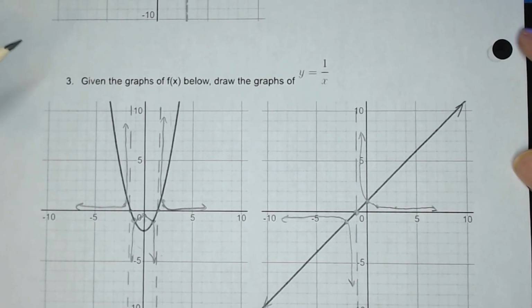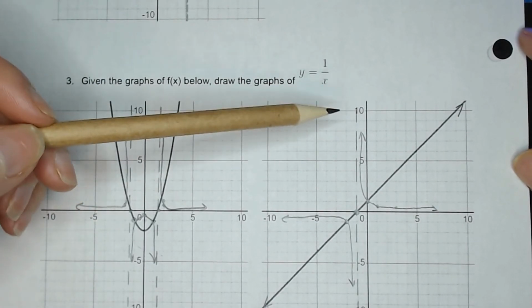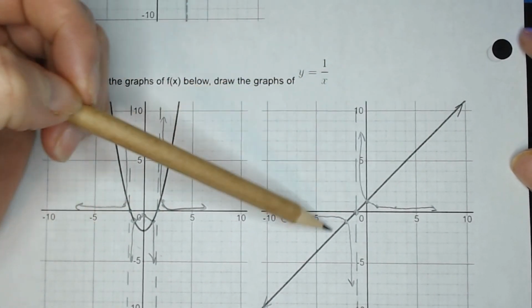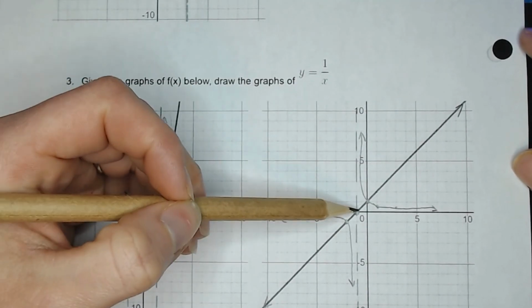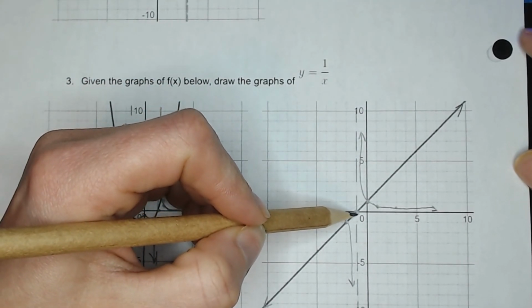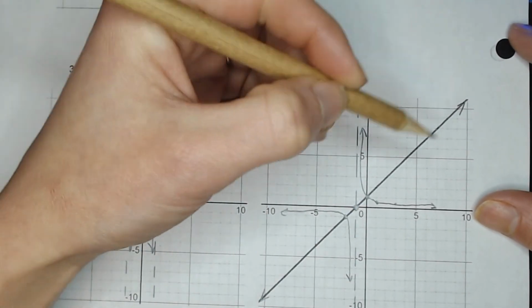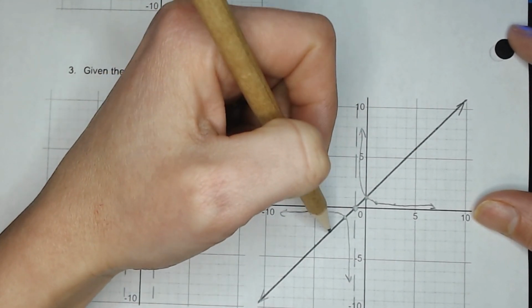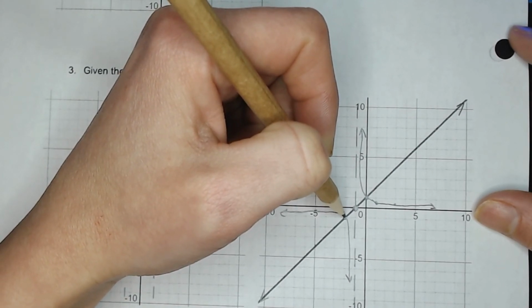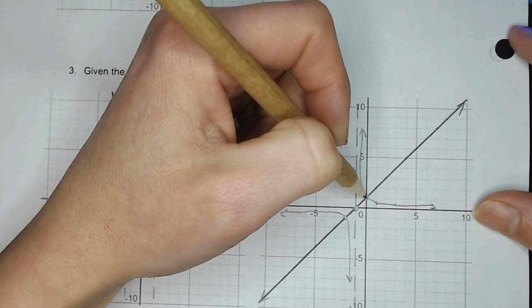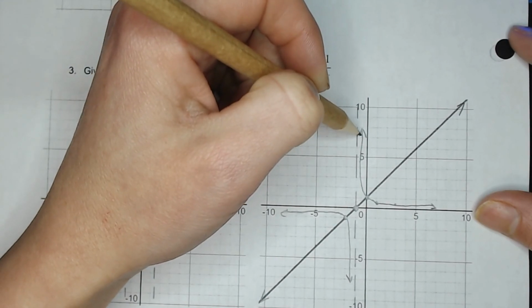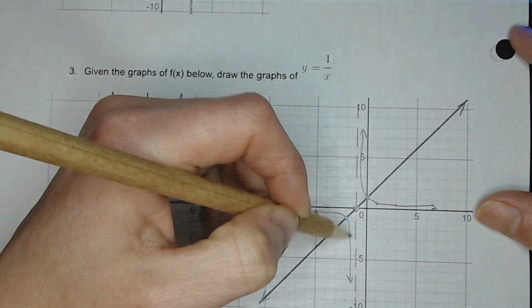You can see on the right-hand graph here, we have this original straight line. So you want to just pick the points where it crosses the x-axis. That's right here. You have your vertical asymptote at negative 1. And then just find 2 points on the line where it equals negative 1. Plot, and then draw your general shape in.